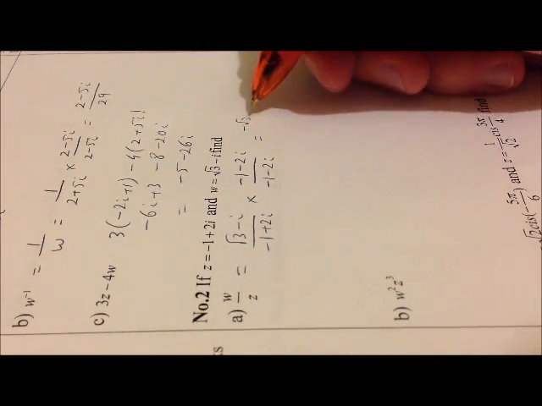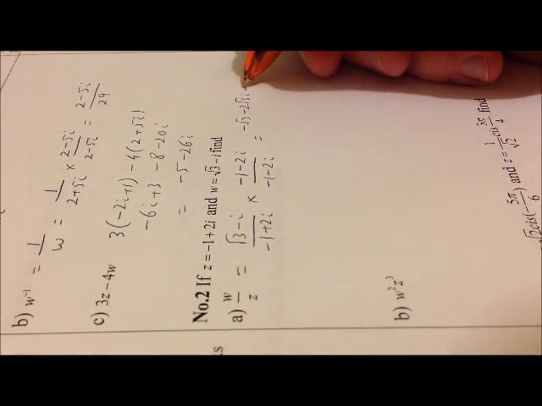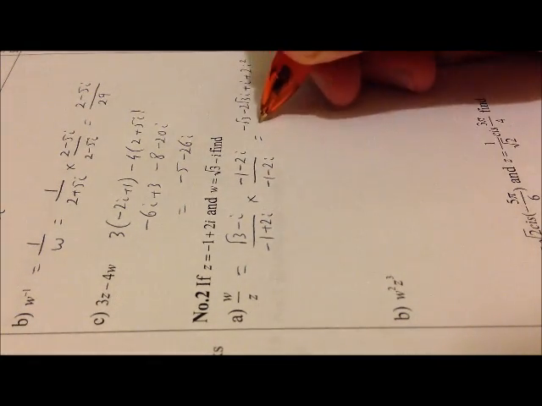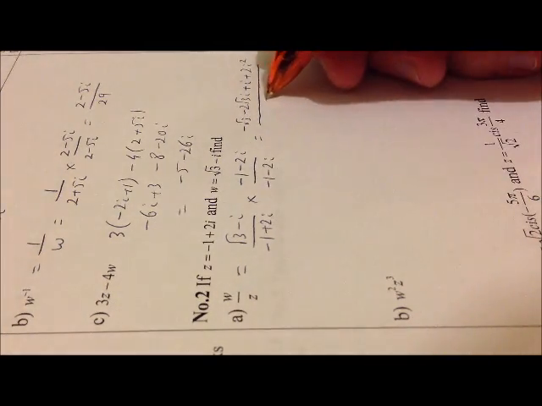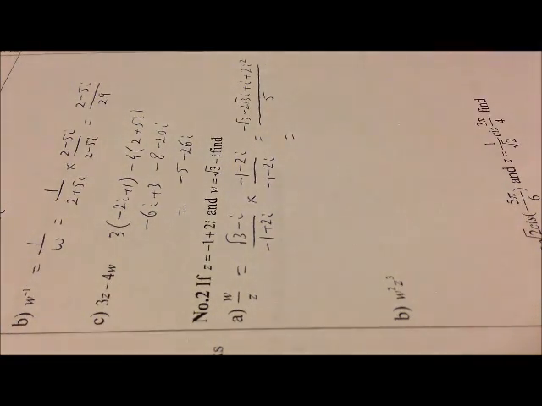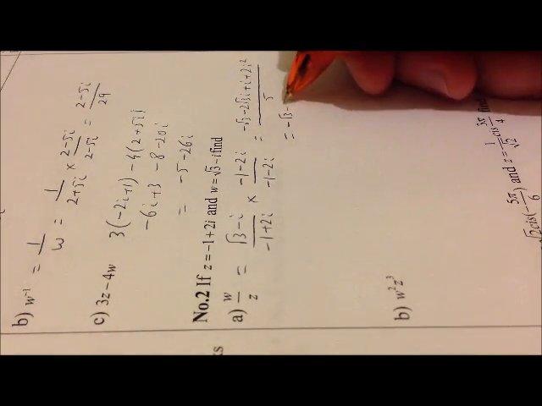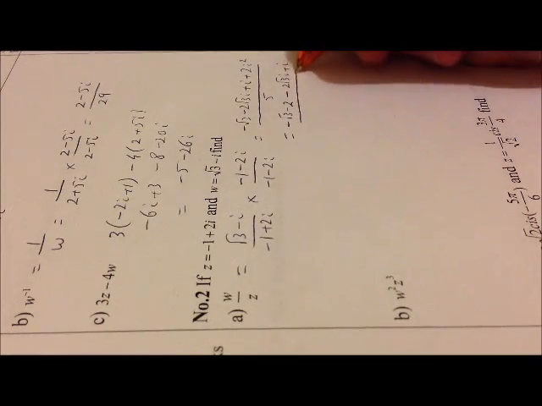Expanding that, we get negative root 3 minus 2 root 3i plus i plus 2i squared, all over negative 1 squared, so it's 1, and 2 squared, which is 4, gives us 5. Calculating, you've got i squared, which is negative 1, so that becomes minus 2, so we have negative root 3 minus 2 as the real component, and then you've got minus 2 root 3i plus i, all over 5.